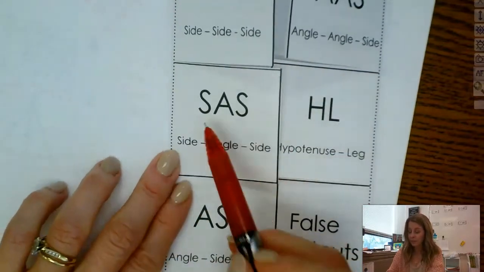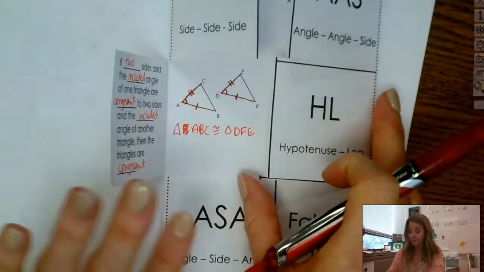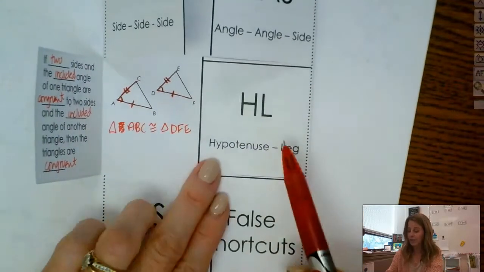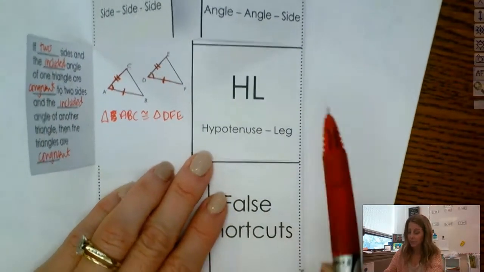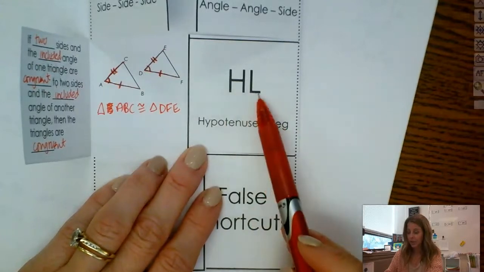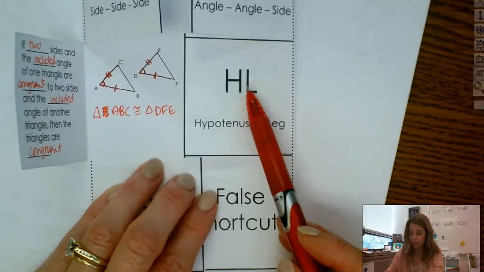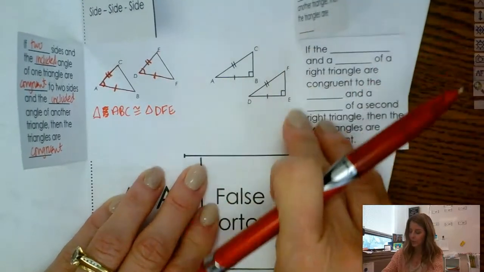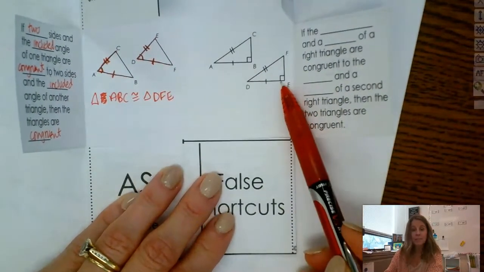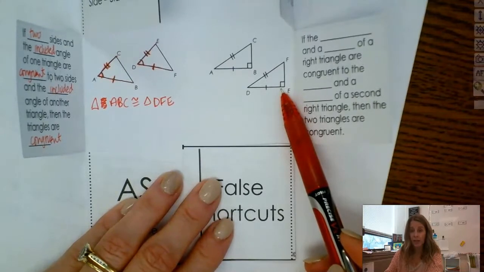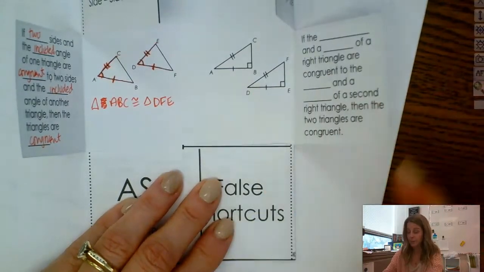So we will see SAS show up in some of our work. Okay, HL. HL stands for hypotenuse leg, and so the only triangle that contains a hypotenuse is a right triangle. So if you open up your picture, it must have a right triangle, and then we're going to have the hypotenuse and one leg.